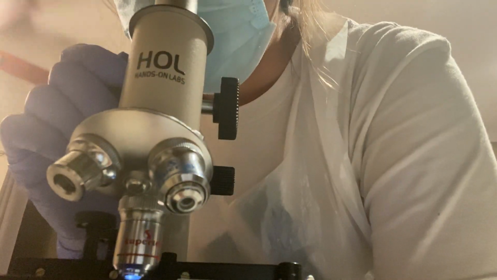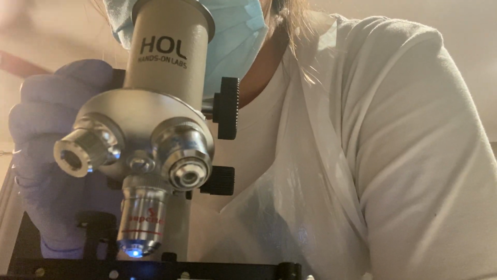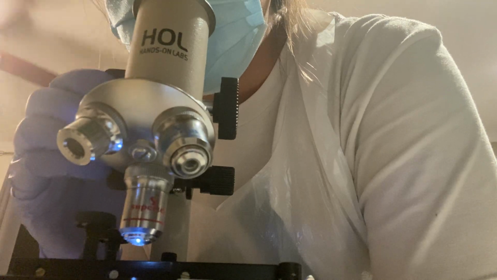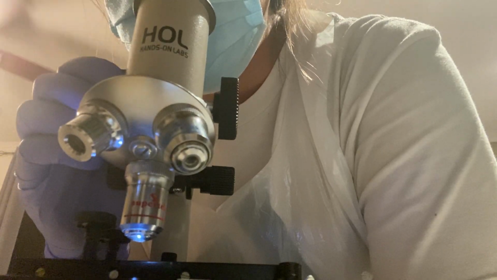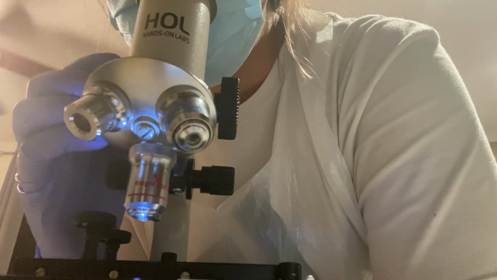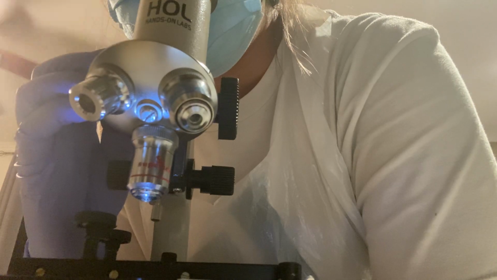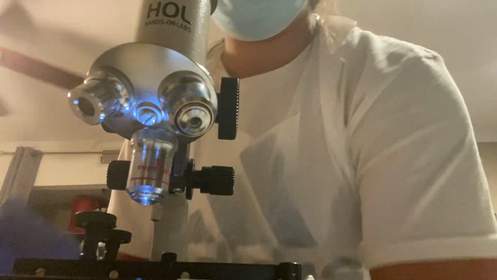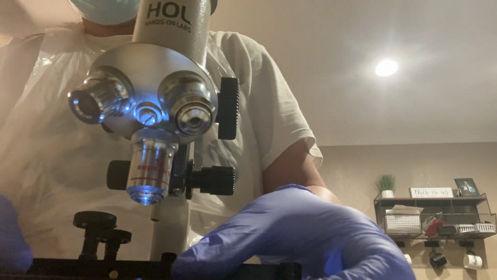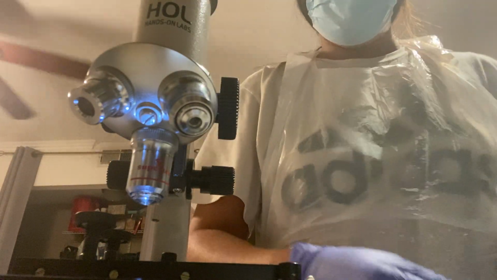I'm gonna see one more time if I see anything with this one. Okay, I'm not getting anything with high power, so I think medium is going to be my best bet. So I'll take a picture of what I saw with that one.